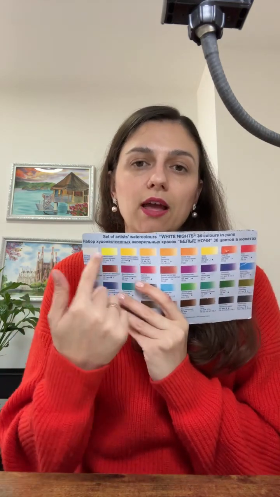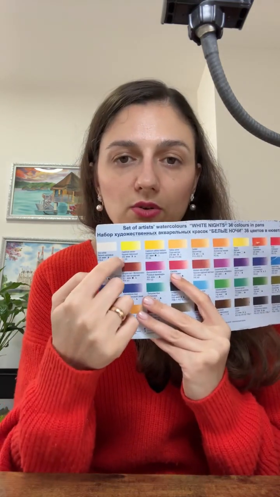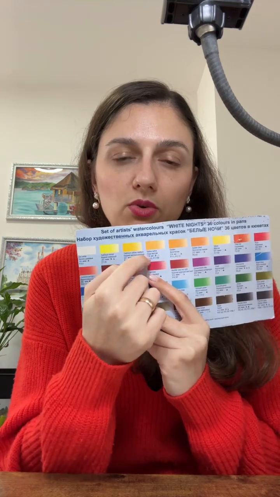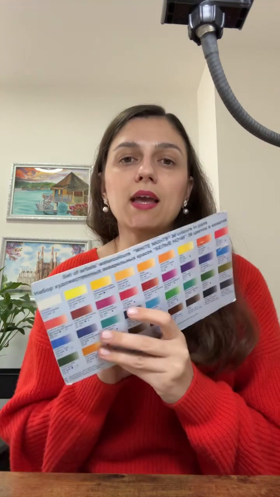You don't only have to see the colors, but you also need to read all the smaller details that each color has and the explanation of it, because in this way you will understand if the color is granulating, if the color is opaque, if the color is transparent, if the color is fading away really quickly. So there is a lot of information on the palette that you have. My colors are just a reference to answer the questions.